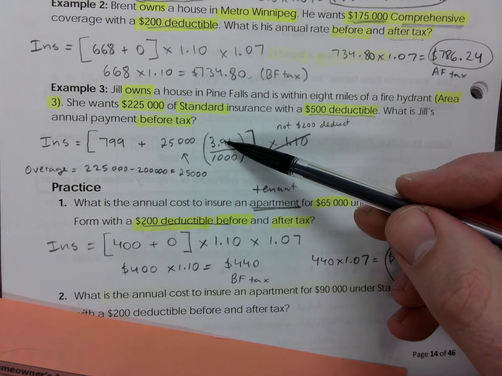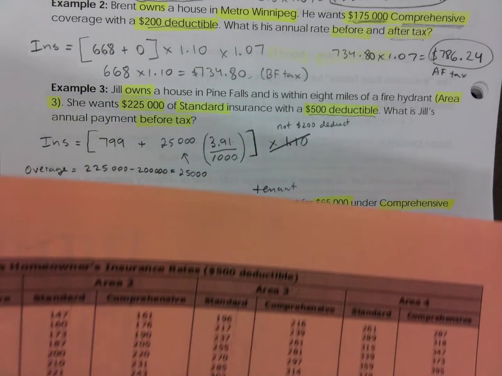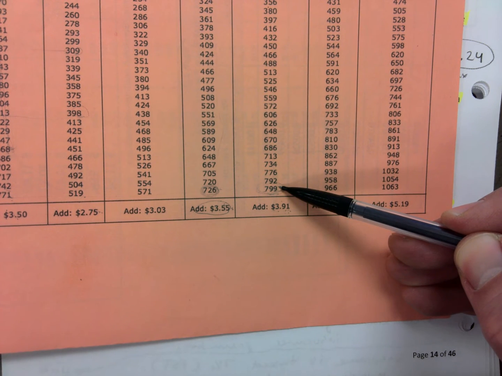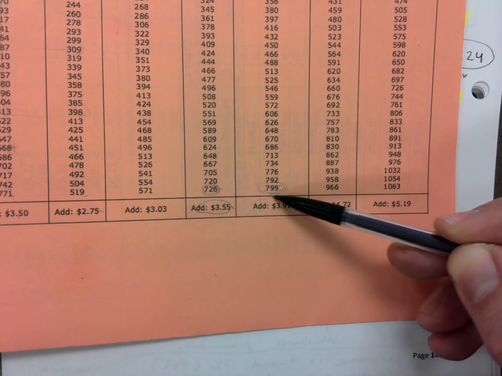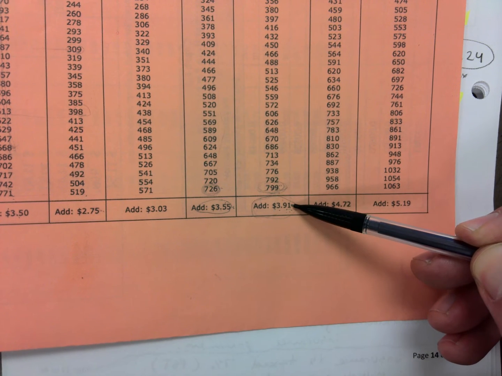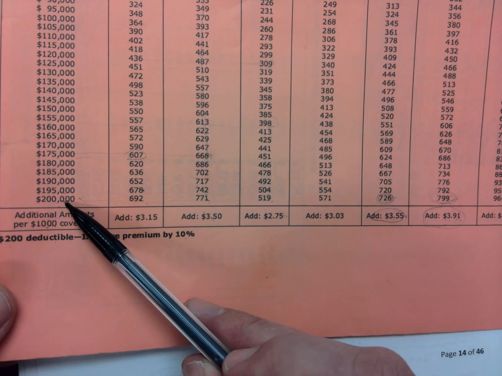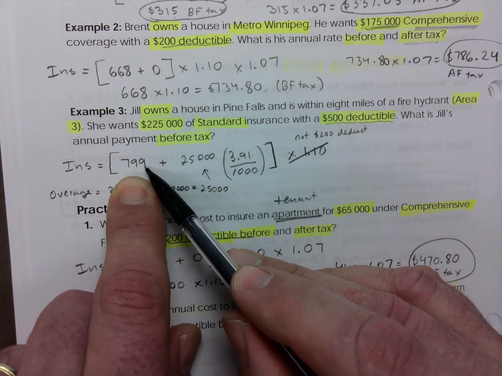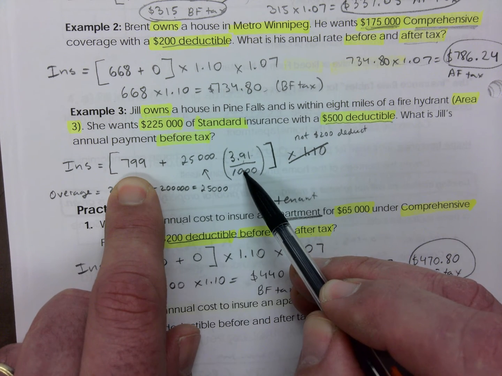This one, the 3.91. That one came from, you know how I got the 799, right? Then there's the 3.91 right under it because we pay $3.91 for every $1,000 you get past the 200. Yeah. So I write down this 799 and I write down the 3.91 right away over 1,000.